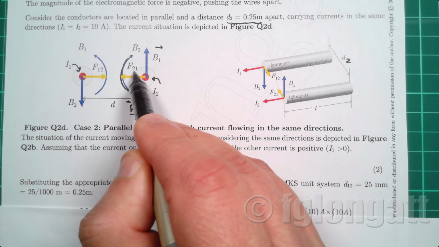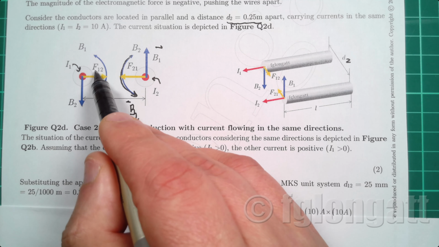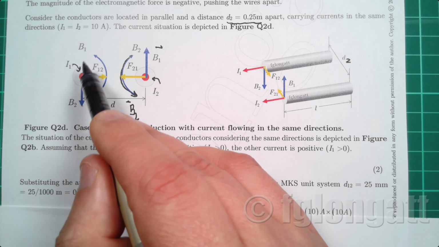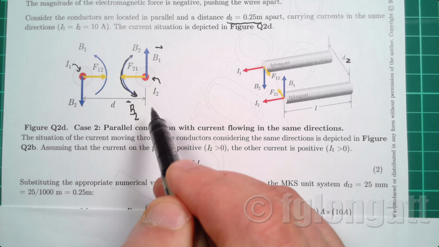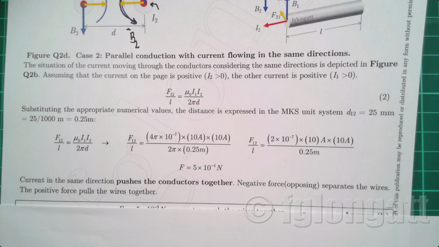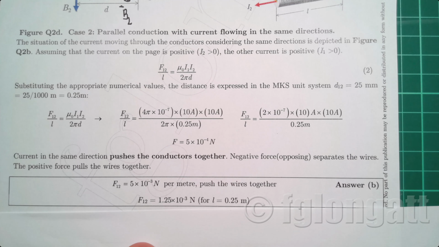F21 represents the force on conductor 2 created by the current 1, and F12 represents the force on conductor 1 created by the current 2. So now calculating the forces is very simple. It's just a basic numerical substitution.